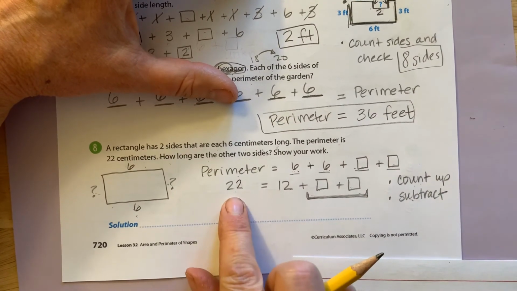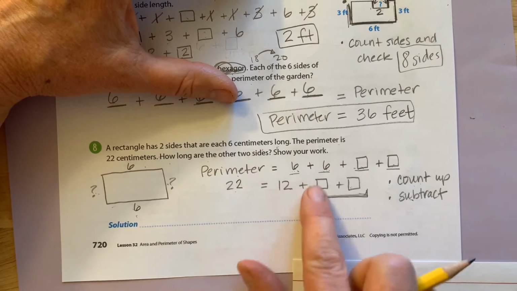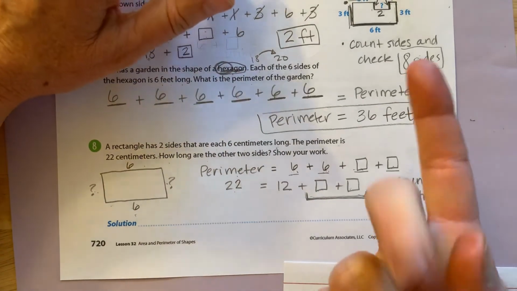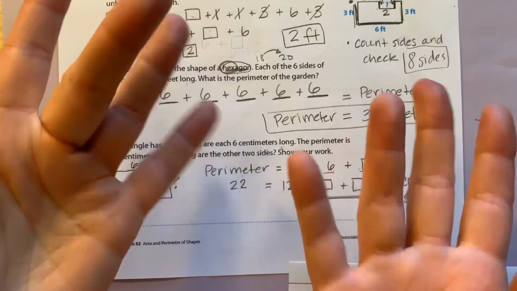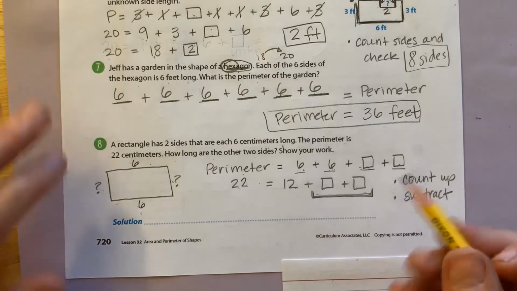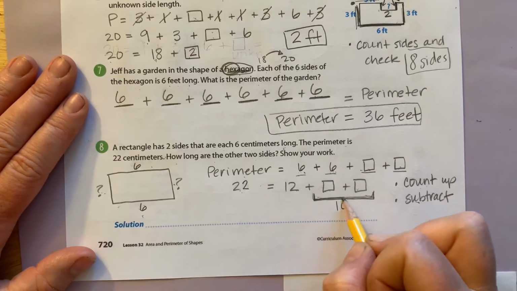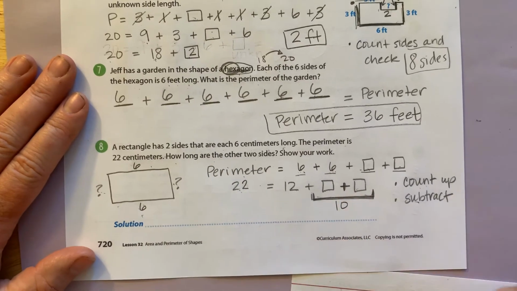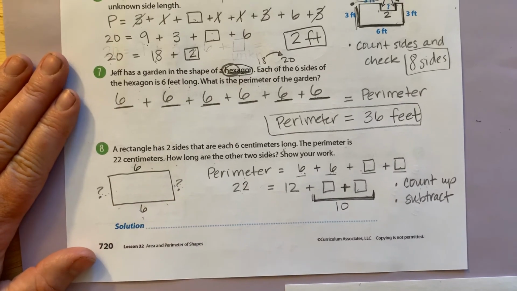And I'm going to use my counting up method or my subtracting method. If I want 22, and I'm at 12, how many more do I need here? So we can count up. 12, 13, 14, 15, 16, 17, 18, 19, 20, 21, 22. I had to count up 10. Or you could have done 22 minus 12 is 10. So I know that these 2 boxes together are 10.